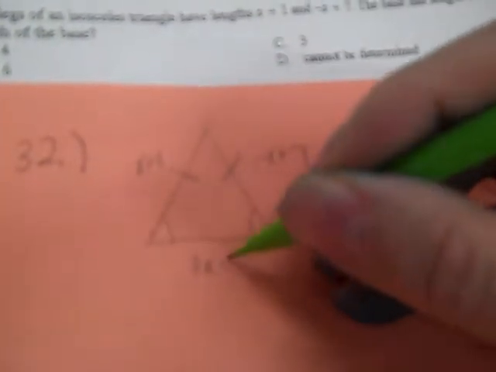Okay, so an isosceles triangle means two of the sides are the same. Two of the angles are also the same, but that's not really going to matter because the legs are these right here: x plus 1 and negative x plus 7. It says the base is 3 times x minus 3. What's the length of the base?